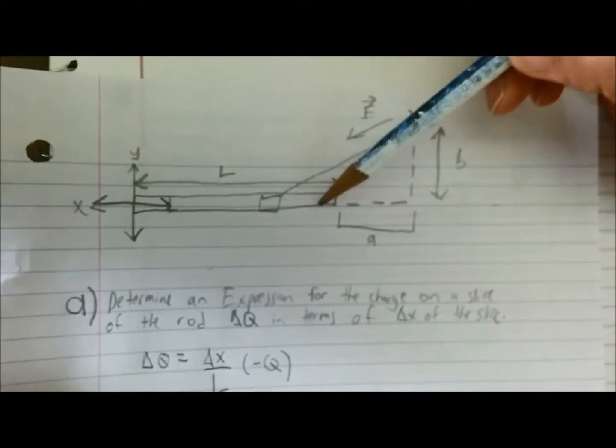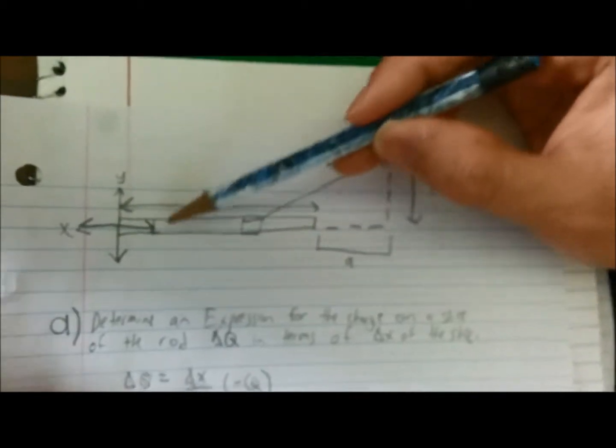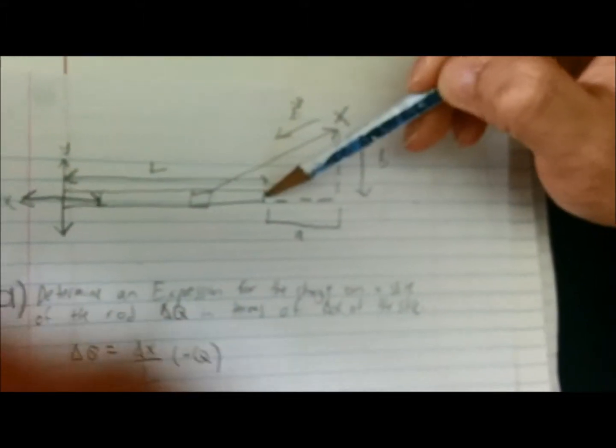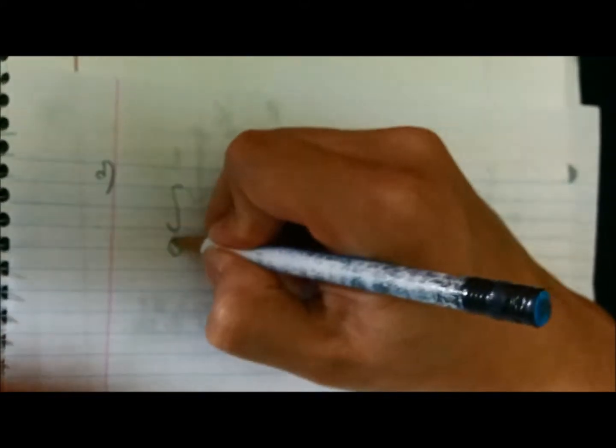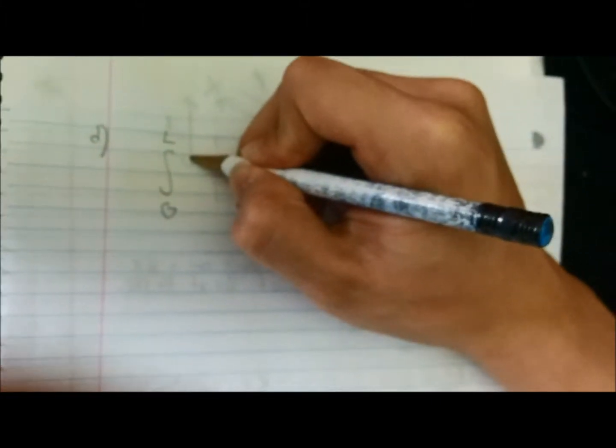So in this case, the rod goes from 0 to the length of L. And your integrating factor right here is x, because you're trying to calculate it at each point on the x-axis. So in this case, it would be from 0 to L. And everything else pretty much remains the same.